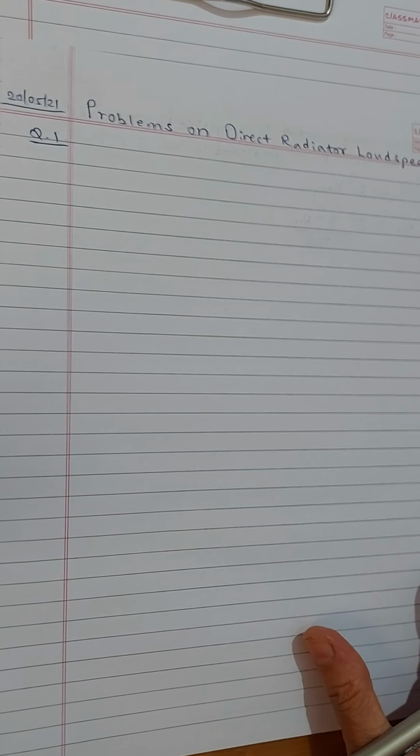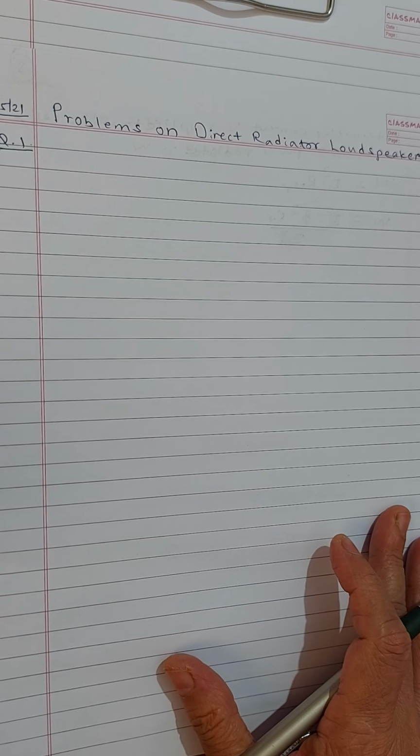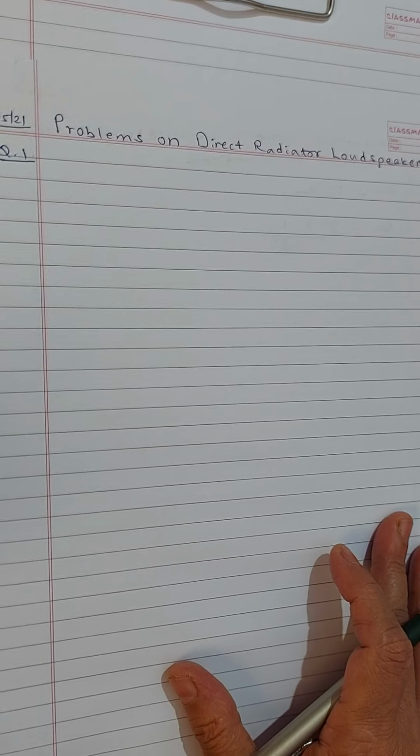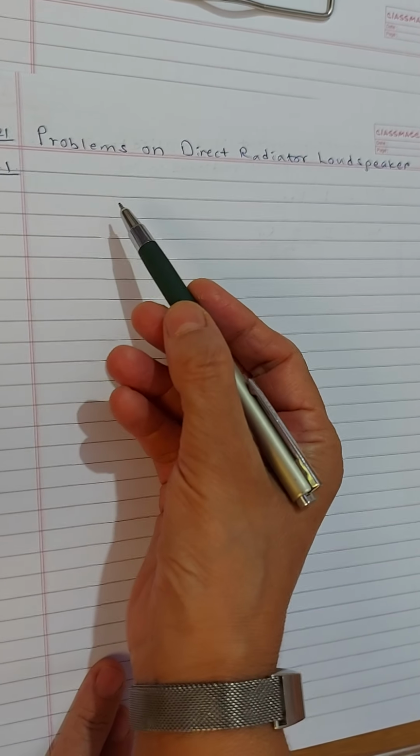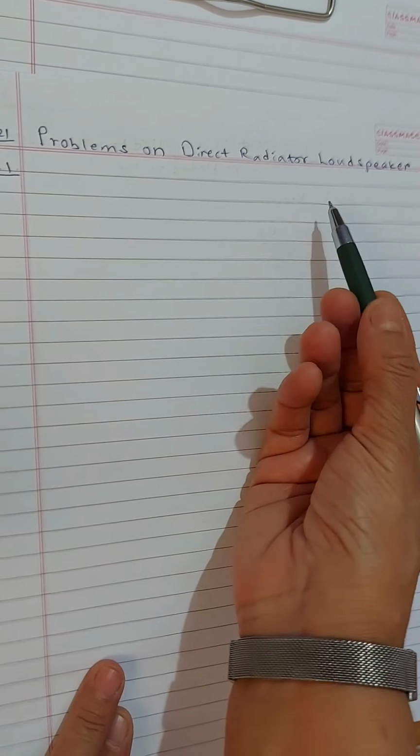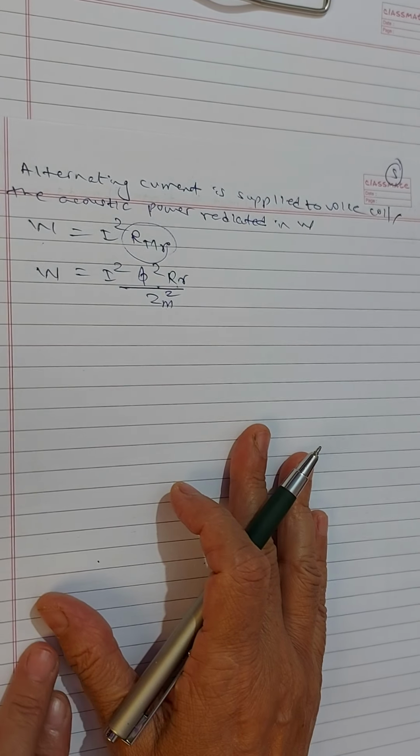Students, after completing the first loudspeaker, which is the direct radiator loudspeaker, we'll begin with problems on the direct radiator loudspeaker. Before that, I'll just revise the formulas we discussed yesterday.